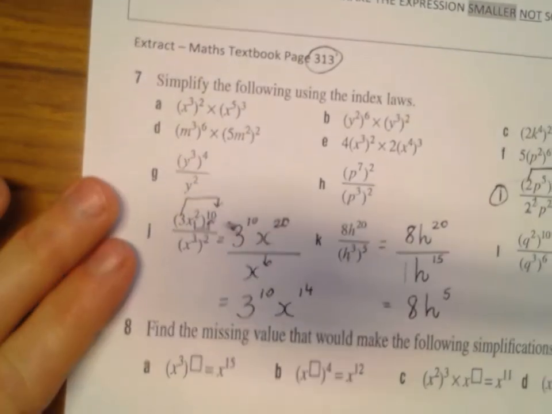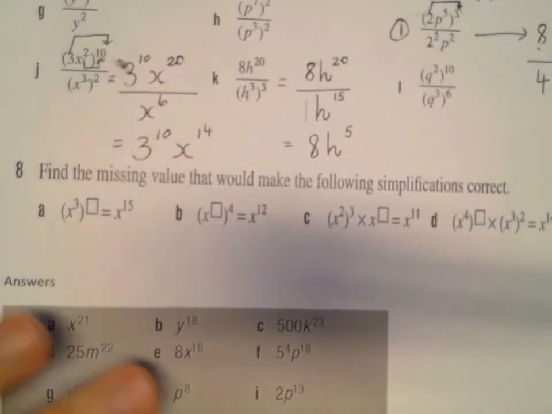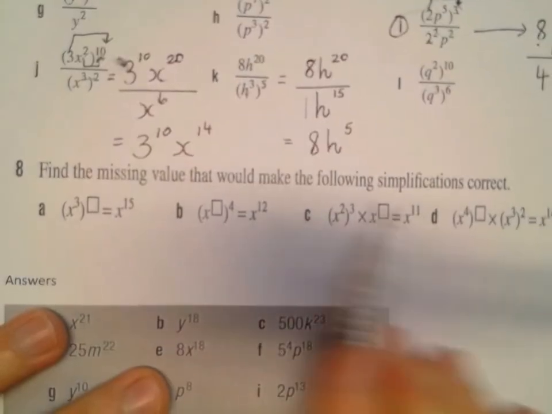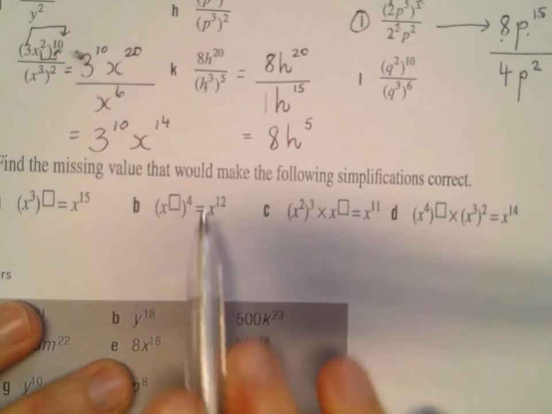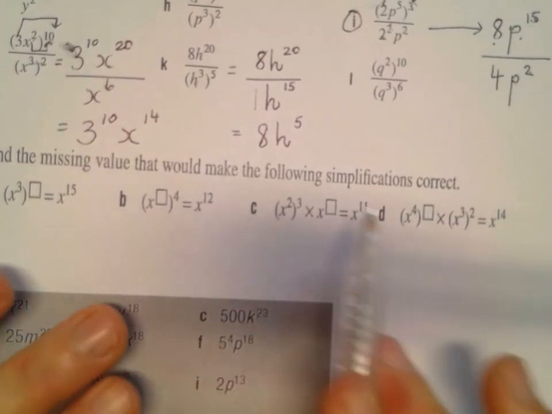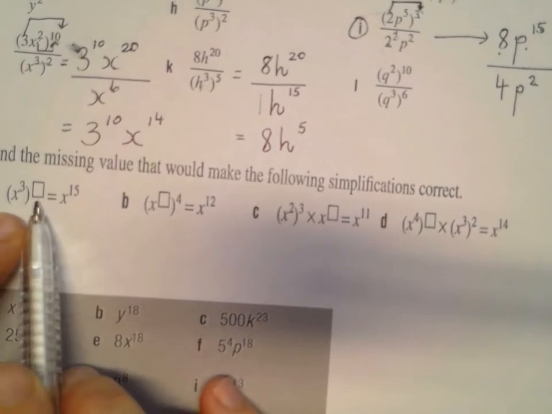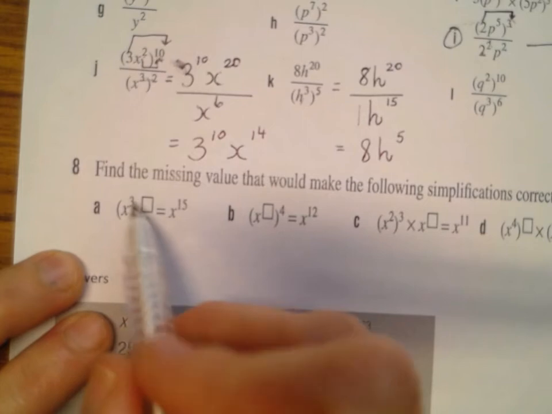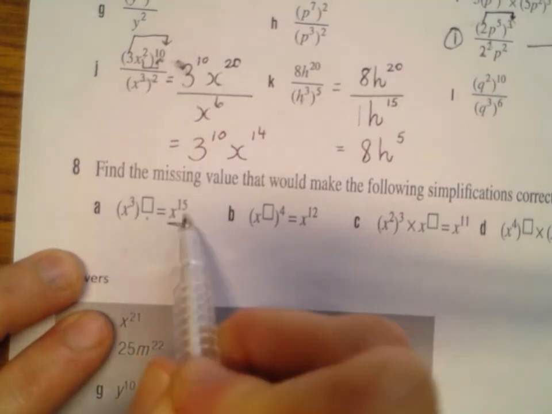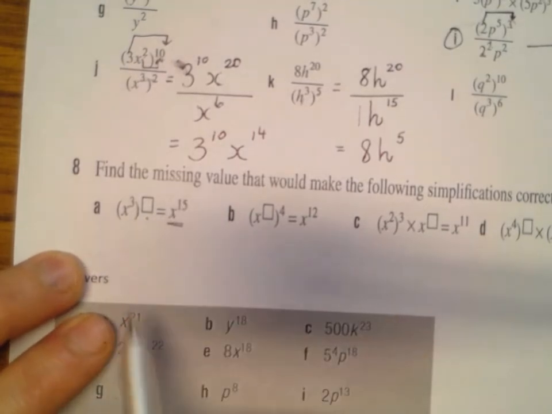Okay, you can see there's some fill in the blanks here. These ones are quite simple. In your tests, some of the problem solving questions, not a whole page of them, but there will be some questions where you have to work out what the missing power is or the missing coefficient is. For example, these ones are quite simple, but we realise that our end result is x to the power of 15. Okay, we have a look here.